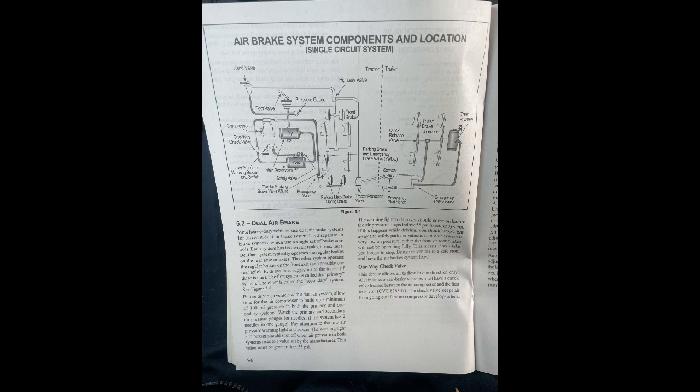The warning light and buzzer should shut off when air pressure in both systems rises to a value set by the manufacturer. This value must be greater than 55 psi. The warning light and buzzer should come on before the air pressure drops below 55 psi in either system. If this happens while driving, you should stop right away and safely park the vehicle. If one air system is very low on pressure, either the front or rear brakes will not be operating fully. This means it will take you longer to stop. Bring the vehicle to a safe stop, and have the air brake system fixed.